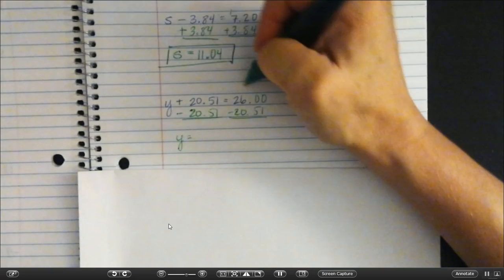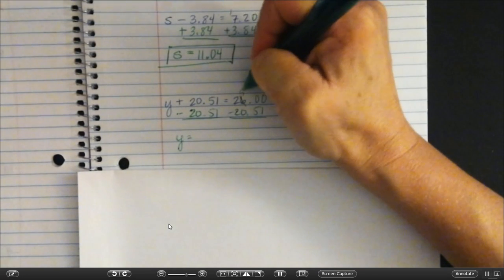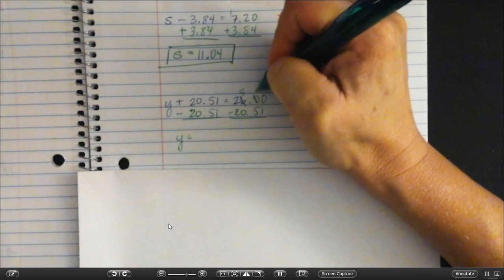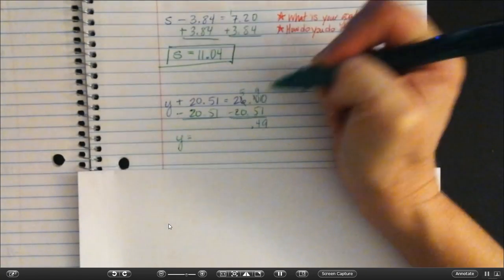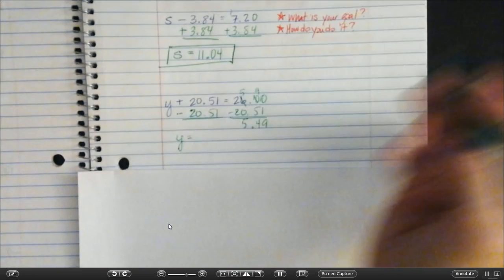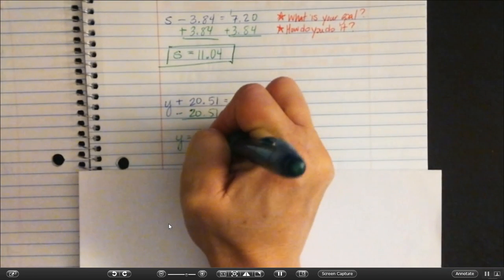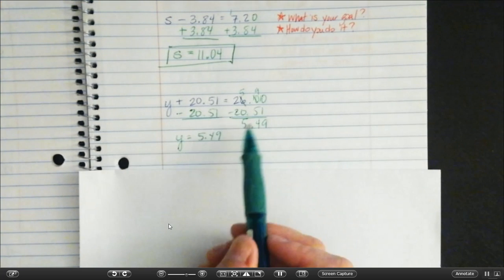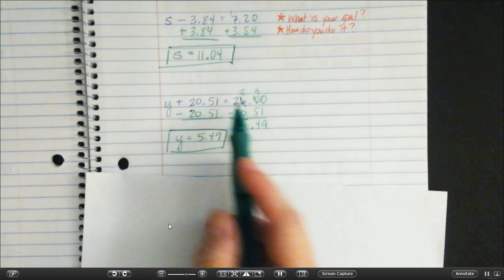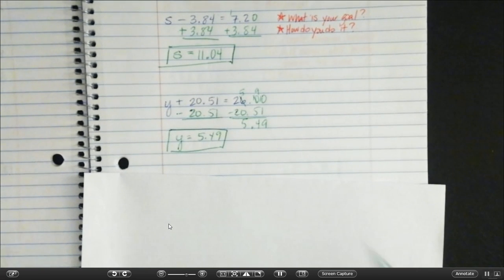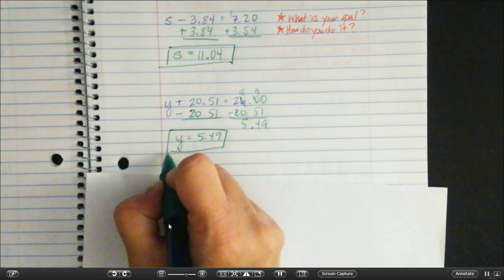You have to go back and regroup. So this becomes 5, this is 10, this is 9, this is 10, which is 9, 4, bring down the decimal, 5, 5.49. So think, does 5.49 plus 20.51 make 26? Yeah, it does, because that's about 5.5 plus about 20.5, which together make 26.